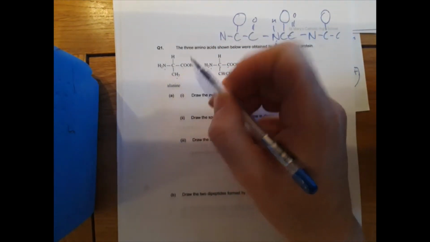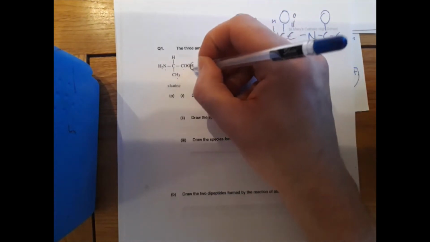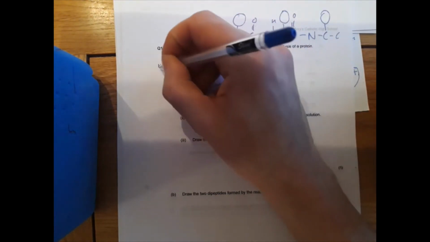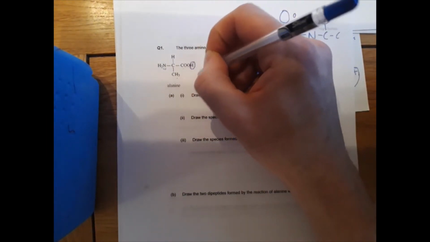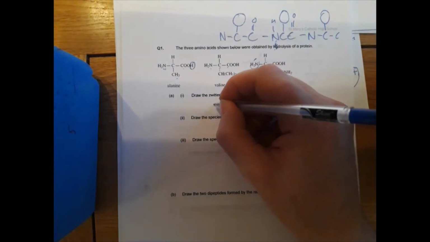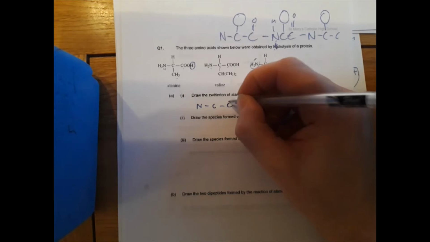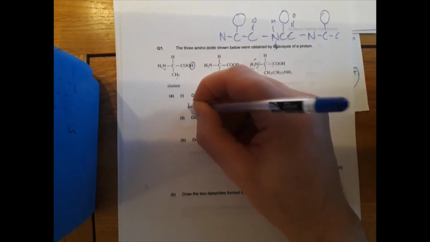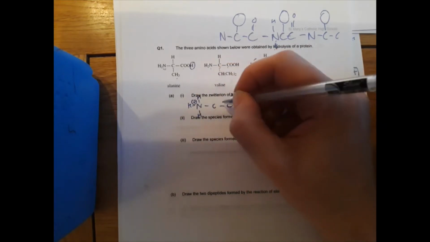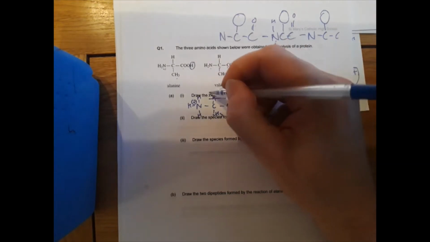Anyway, draw the zwitterion of alanine. Well, there's alanine. So what can happen to these at their isoelectric point? An H+ can come off this end and go on to this end, because this end's got a lone pair. This is an acid, so the H+ drops off the acid and it can go onto this side. So the zwitterion of alanine is you draw your NCC, you've got your double bond O-, and this is NH3+. Everything else has to stay the same. That's a piece of cake.